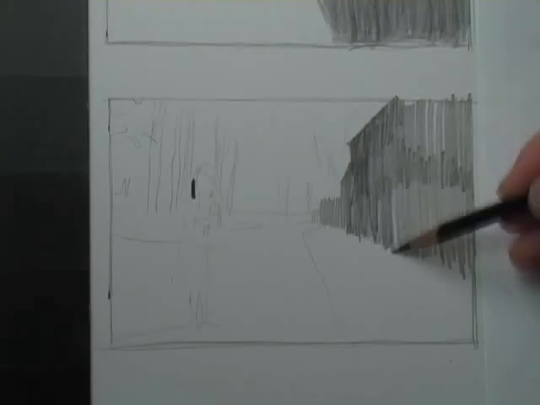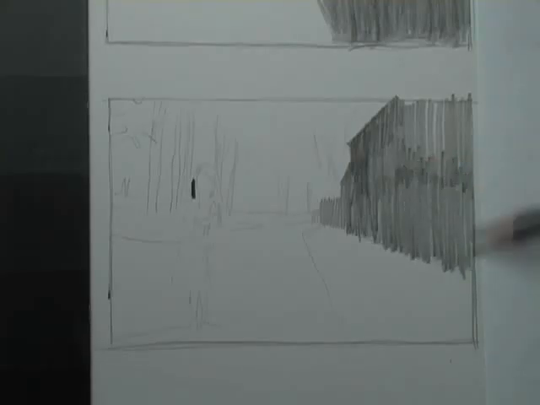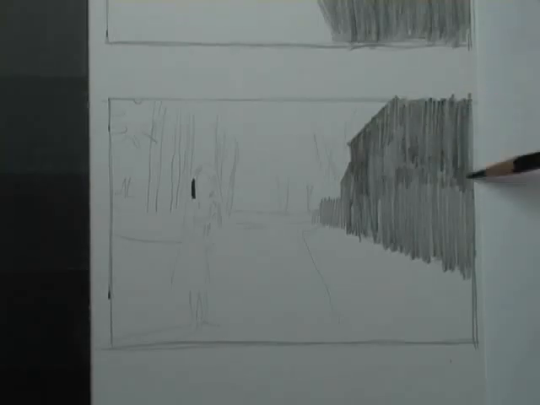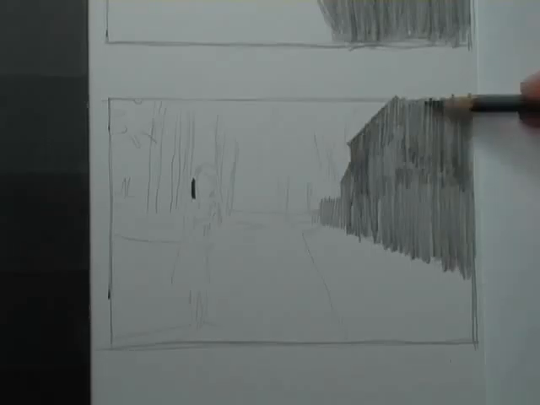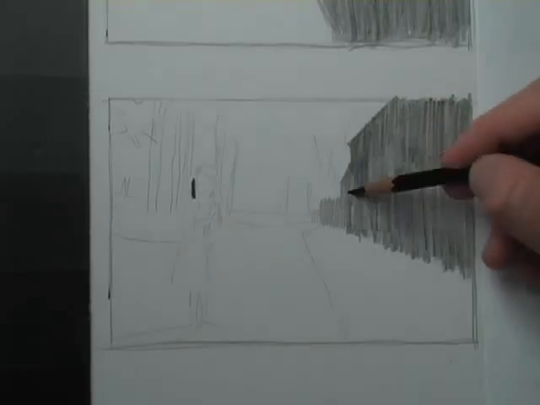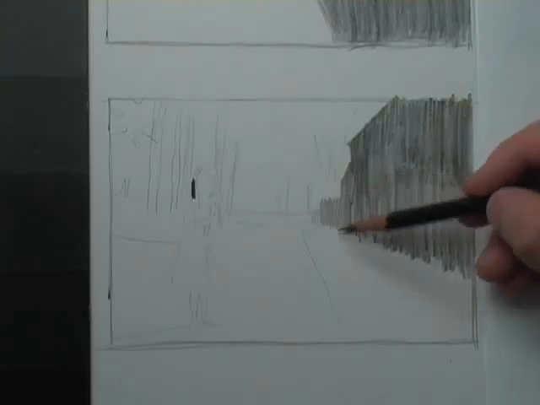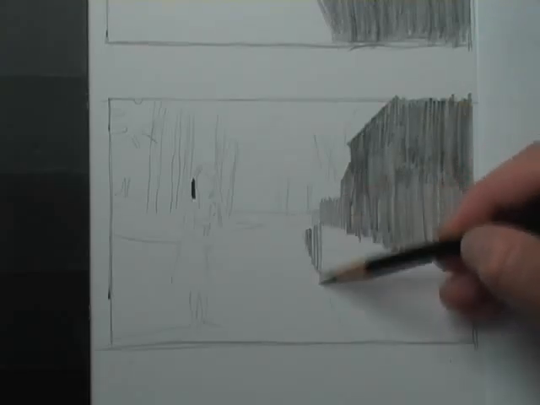We're not going to be so loosey-goosey, but it still is going to have an impressionistic feel. We're not going to go really sharp with this thing yet, which would be our final sketch if this was for an illustration job. So that's going to be my middle tone, and I'm going to put middle tone down for the grass.